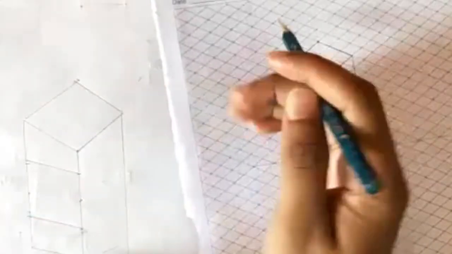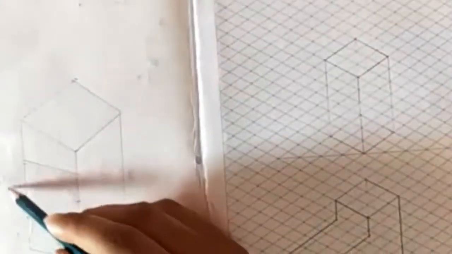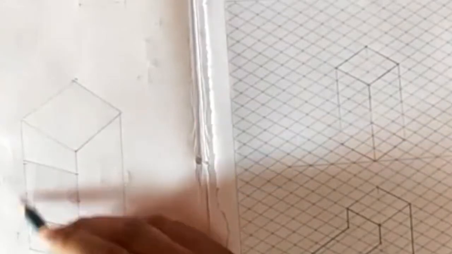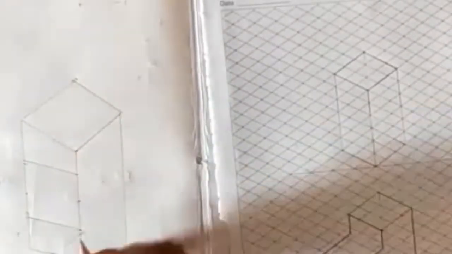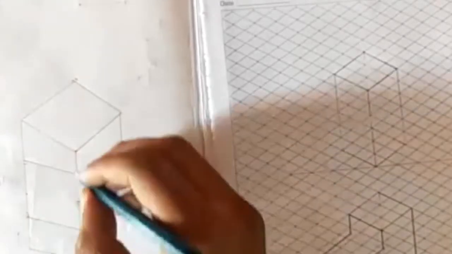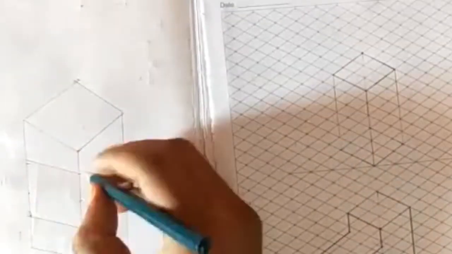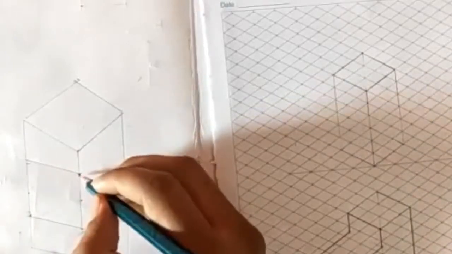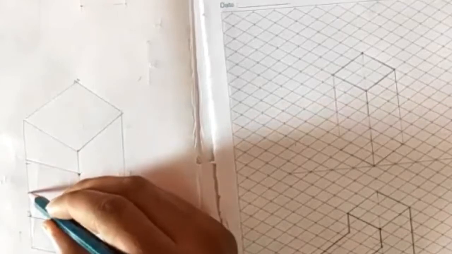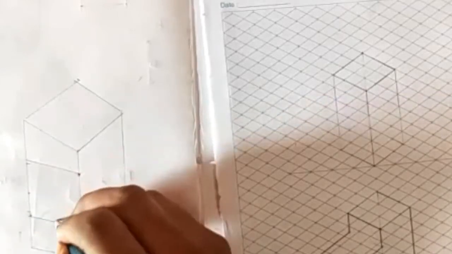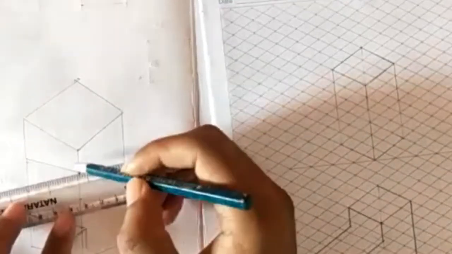It is similar to the previous problem. Here I am supposed to draw an ellipse. Okay, listen carefully. For that, you mark these 2 points. Now from this corner to the opposite midpoint, you'll be dropping a line. Again from this corner to the opposite midpoint, you'll be dropping a line. So it will be like this.